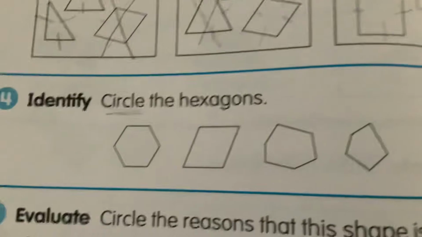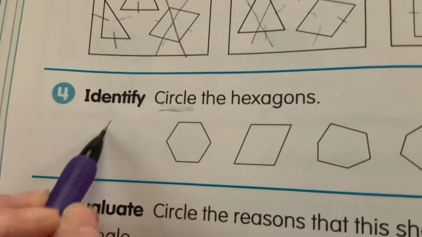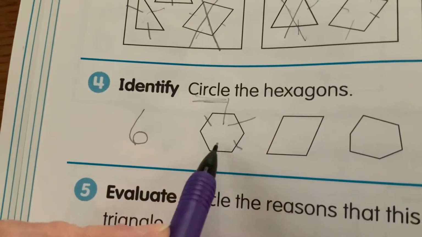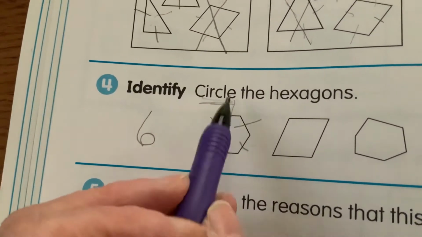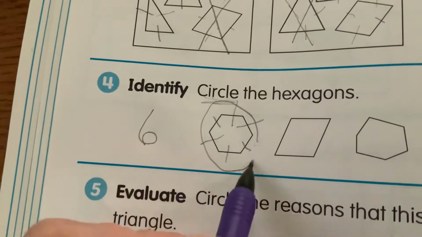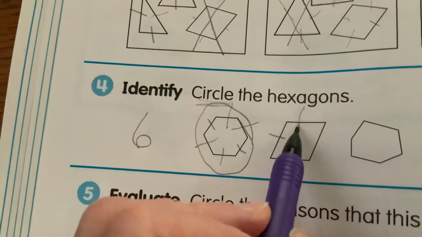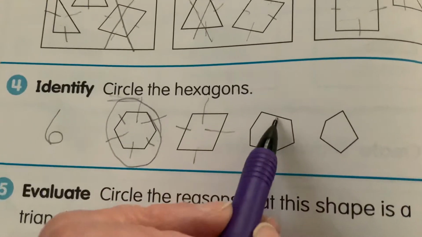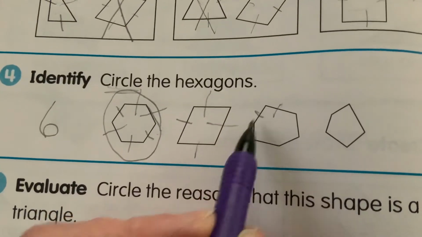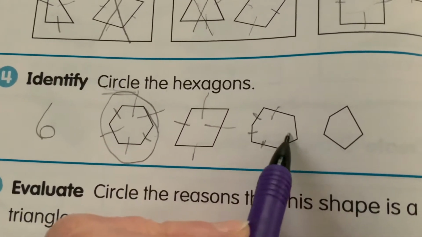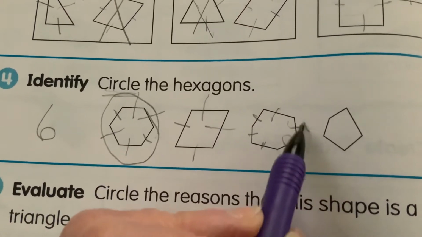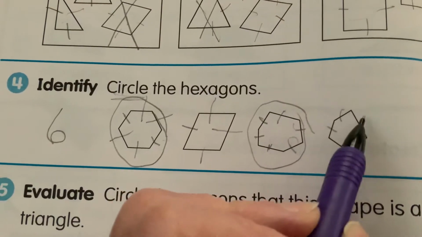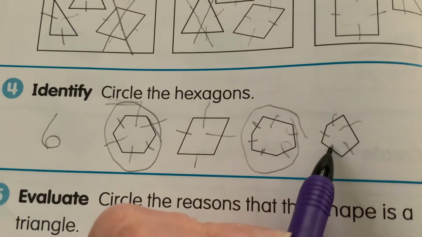Okay, circle the hexagon. What do we say a hexagon has to have? It has to have 6 sides. So 1, 2, 3, 4, 5, 6. So that is a hexagon. We said circle it. Okay, this one. 1, 2, 3, 4. No, not a hexagon. This one. 1, 2, 3, 4, 5, 6. Yes, that is a hexagon. Circle it. And 1, 2, 3, 4, 5.